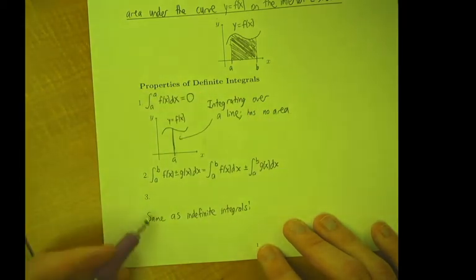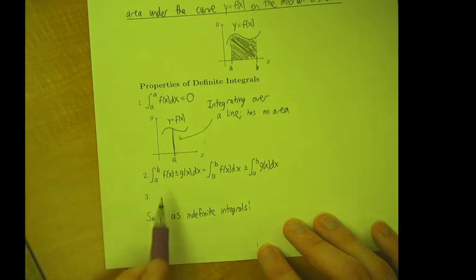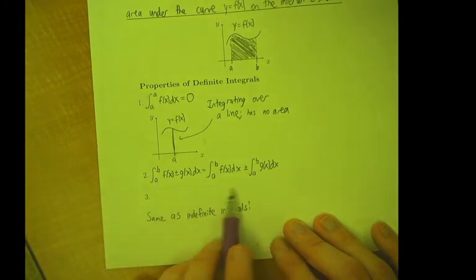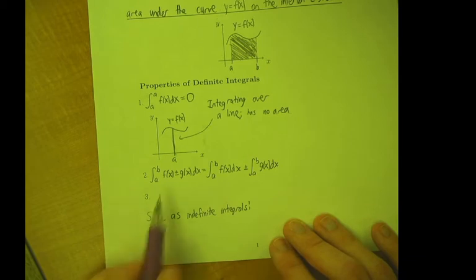Like I said, this is the same property that we had with the indefinite integrals, just with the bounds here.